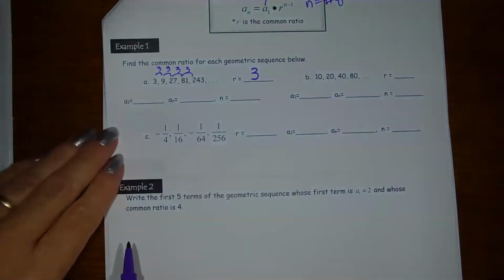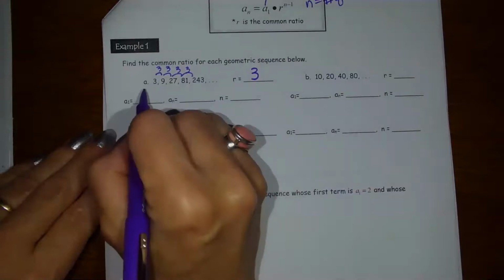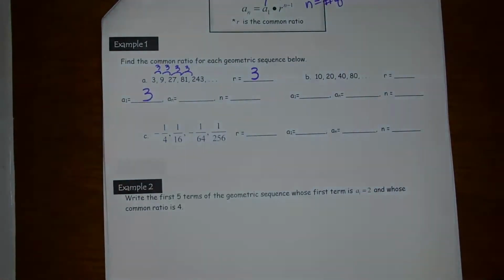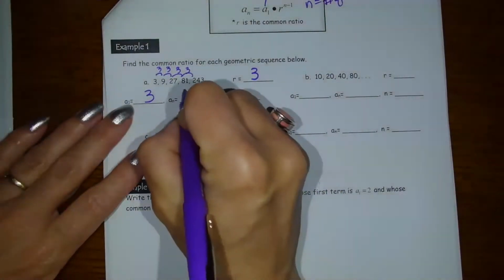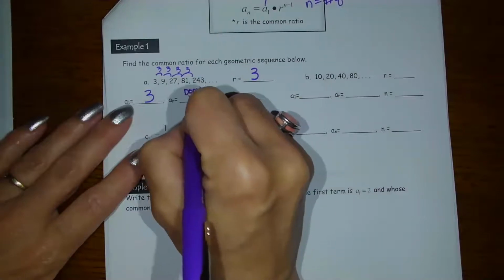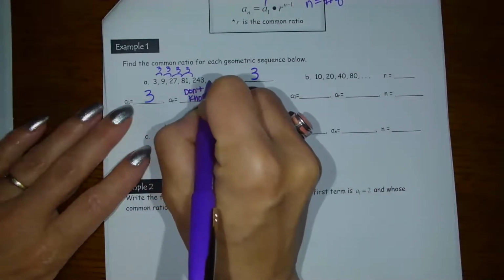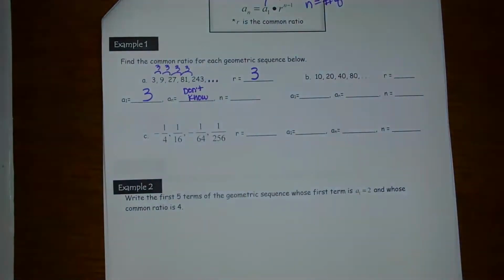What's your first term, A1? 3. Now AN. Do we know AN? We don't know. Why don't we know? Because there's dots here. Dots means this goes on forever. So we might not know the last term. True? Maybe we don't know it. N means how many terms are there? If it goes on forever, do we have an N? We don't have an N. N means there's 21 or there's 5 or however many. So there's really no N here.